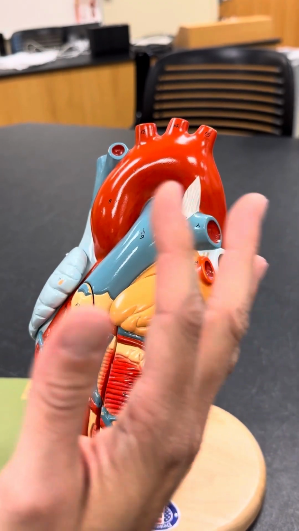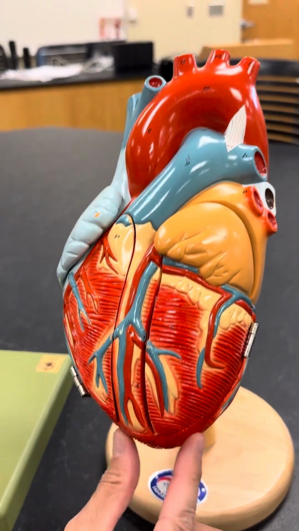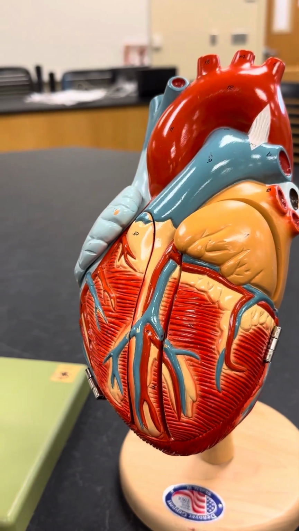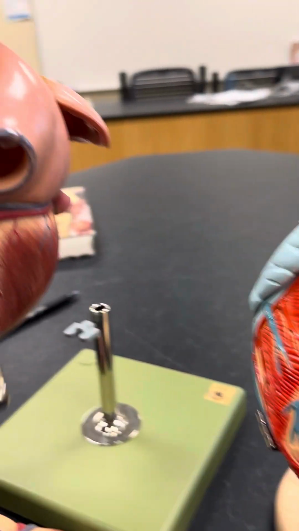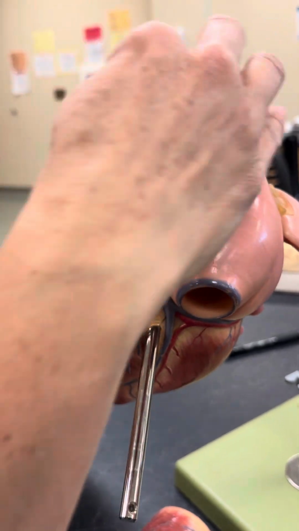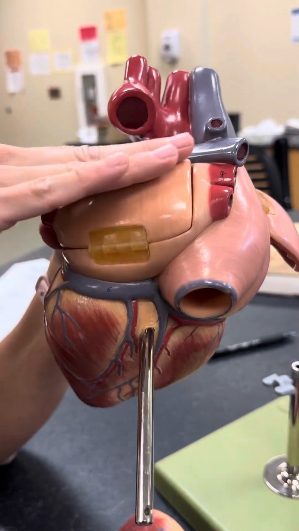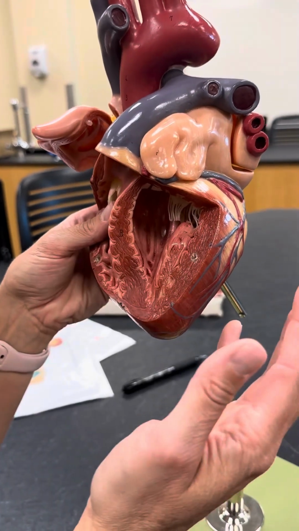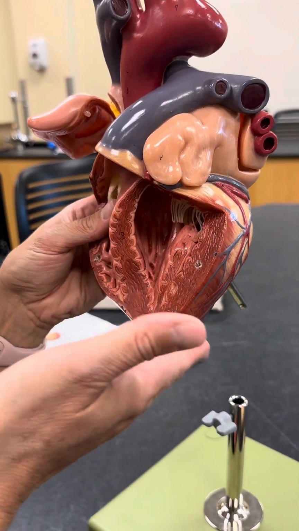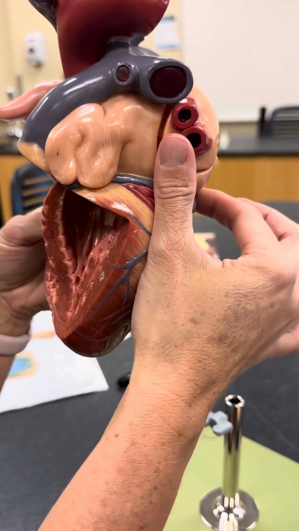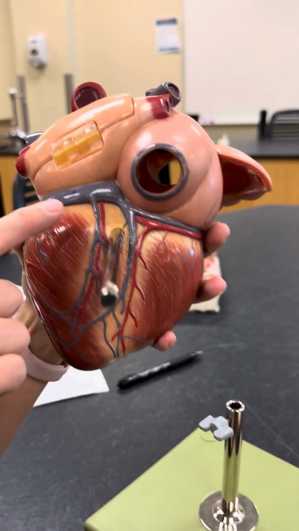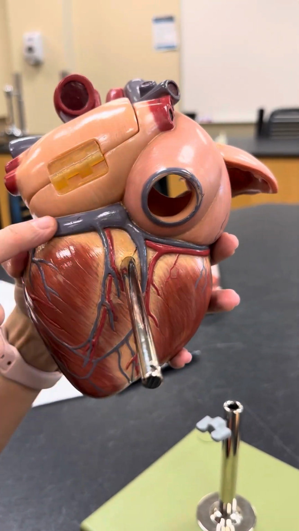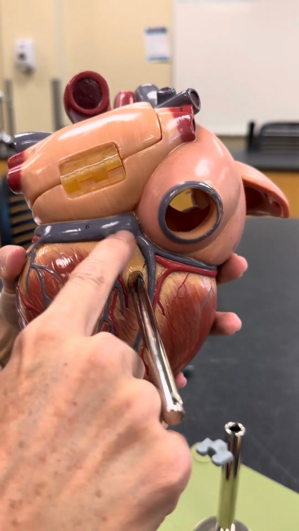The apex of the heart is going to be down here, the point. The base of the heart, kind of in the back, you can see this is the base of the heart before all the things are stacked. So base is on top, apex is on bottom, which kind of sounds weird, but yes, that's true. The coronary sulcus is right sitting behind here. And here's our coronary sinus.